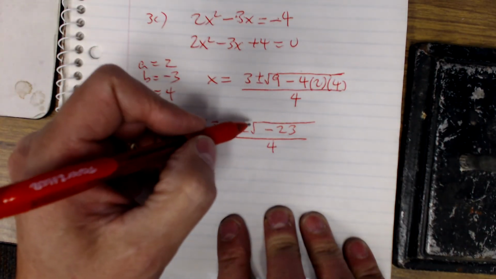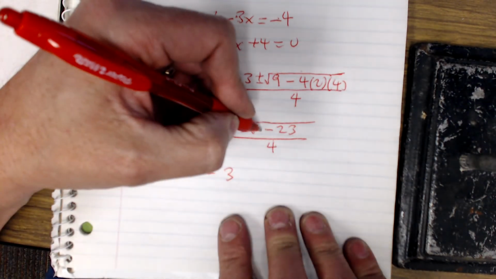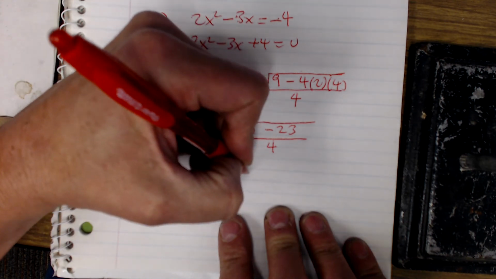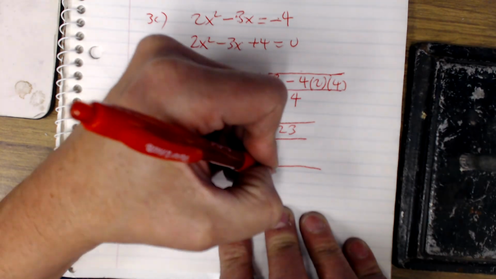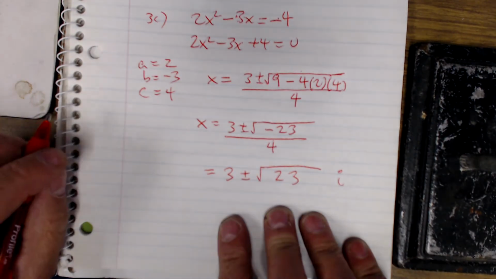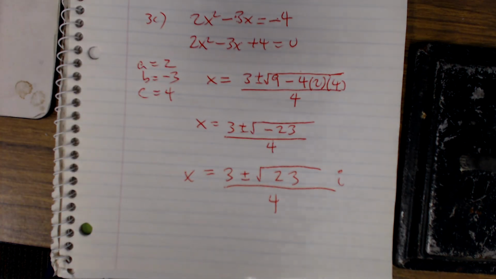Because we can't take a square root of a negative, we have these imaginary numbers. So the square root of -1 is actually i. That's a pirate's favorite letter, by the way. And so you get 23, and so that negative will become i, and then we divide by 4. So that's our answer. So there you go. There's problem number 3.